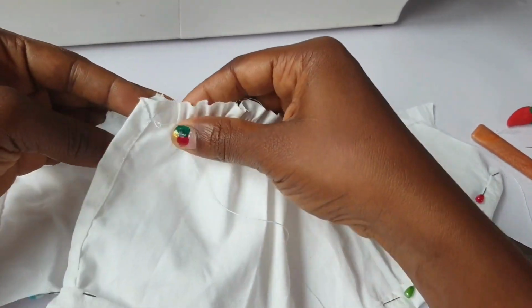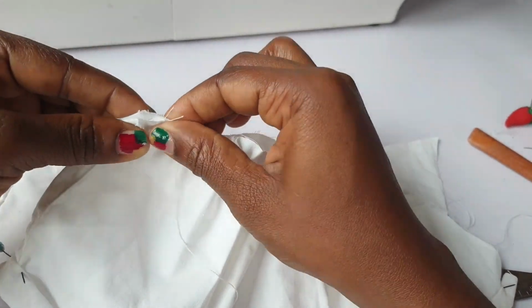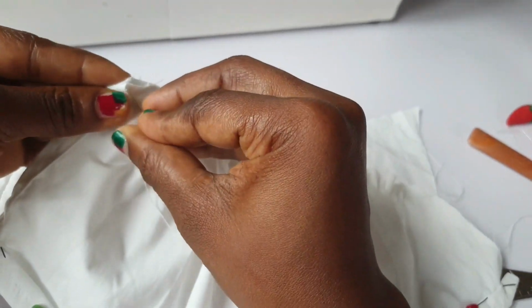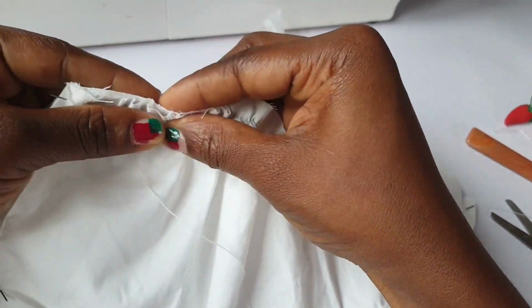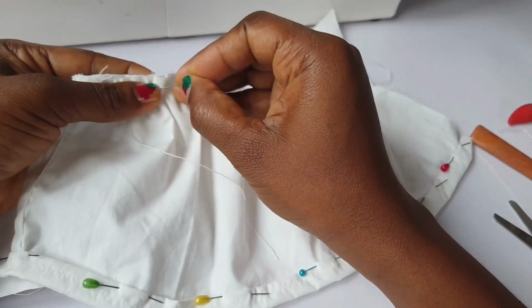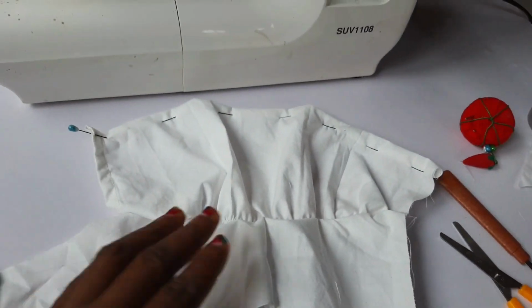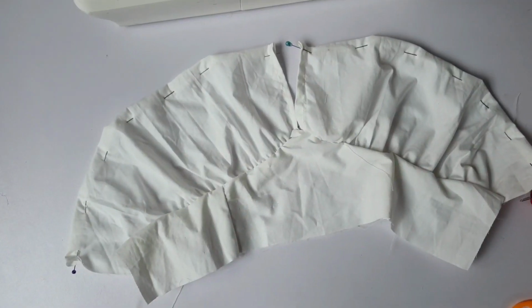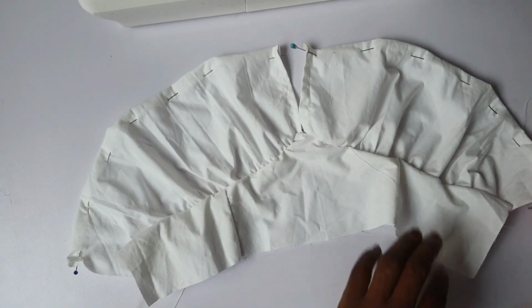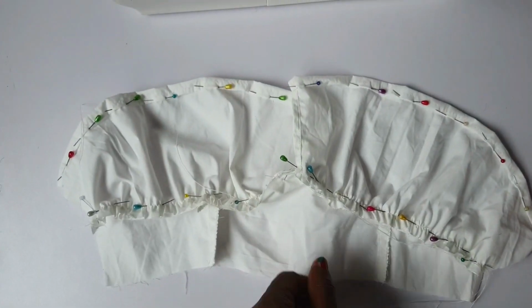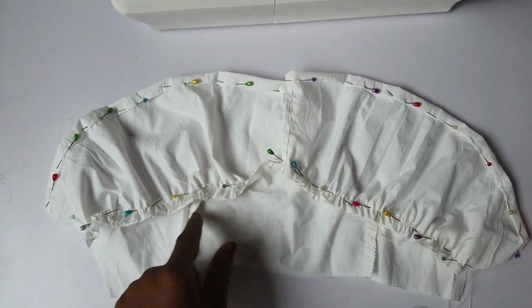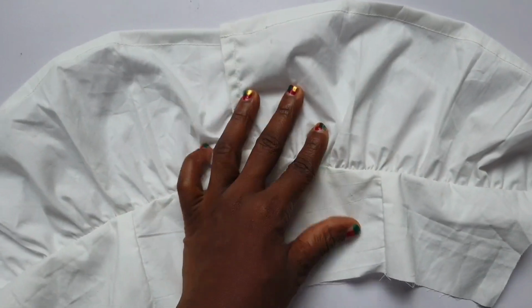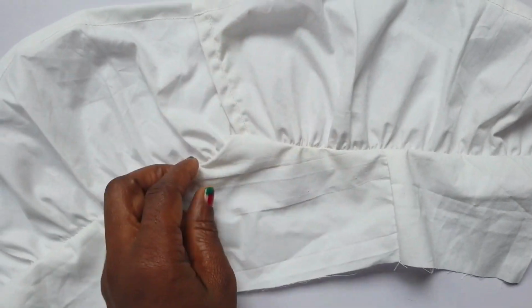So it's time to attach my bra to the top. So after attaching that, I had to sew the top too. So this is it right here.